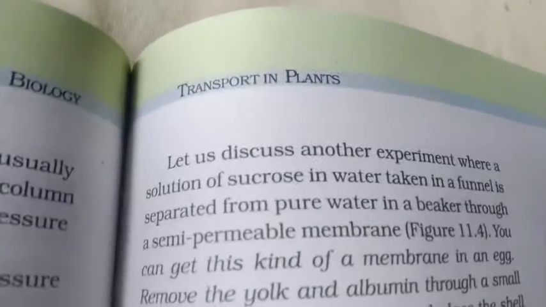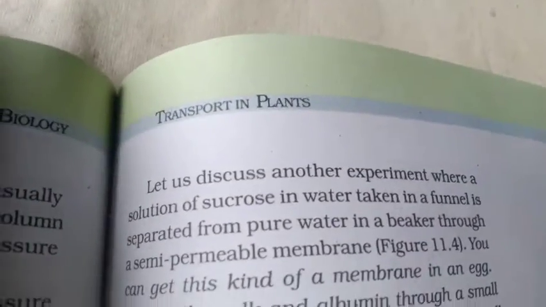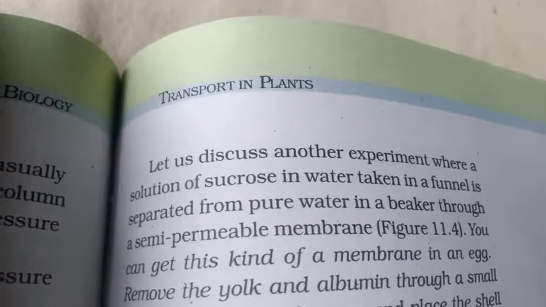And now, let us discuss another experiment where a solution of sucrose in water taken in a funnel is separated from pure water in a beaker through a semi-permeable membrane.